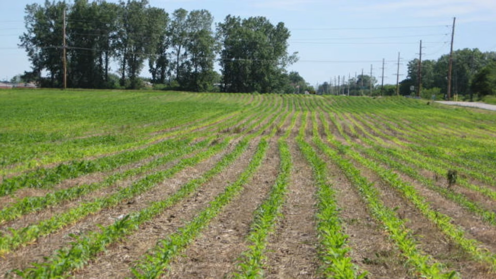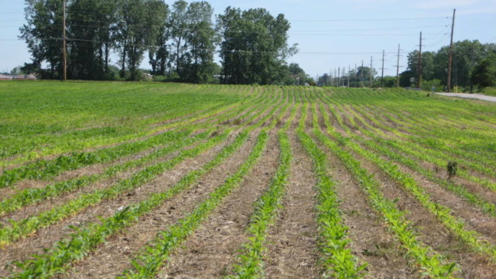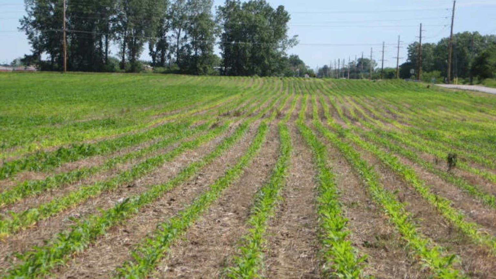Let's look at a real-world example. This field is about a mile from my house. This occurred in 2008, and I had a grower friend call me, and he had just applied his nitrogen 1 or 2 days before it started raining. And he called me and he said, Jim, look at my cornfield. Have I lost all my nitrogen?